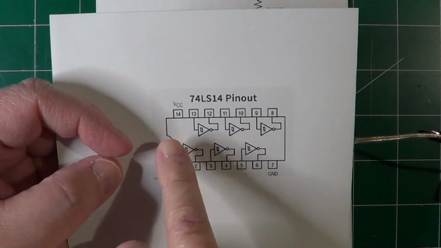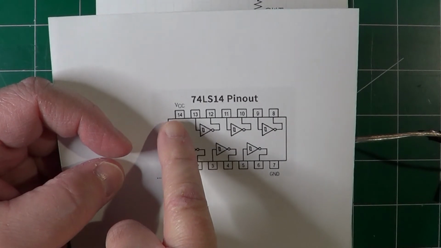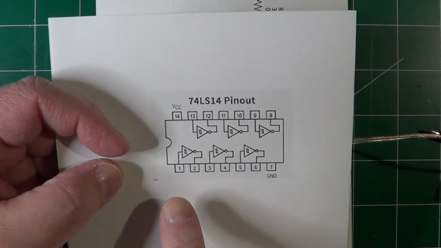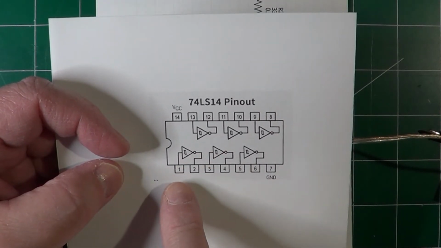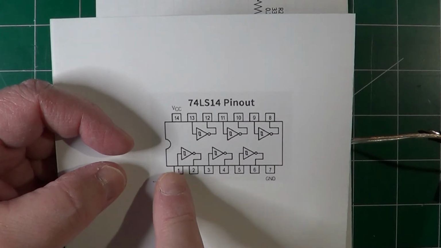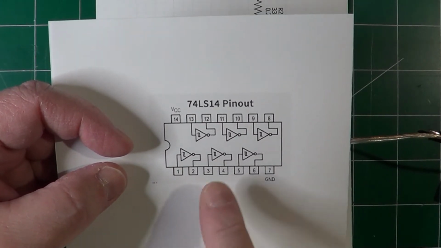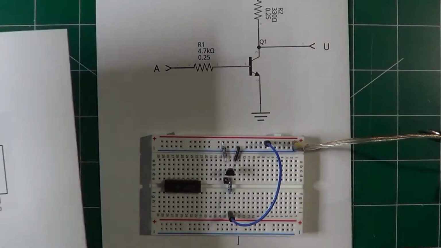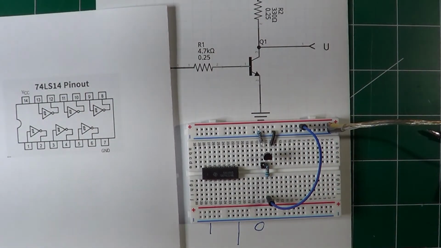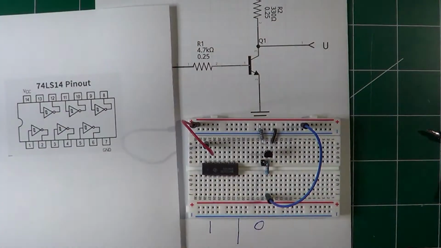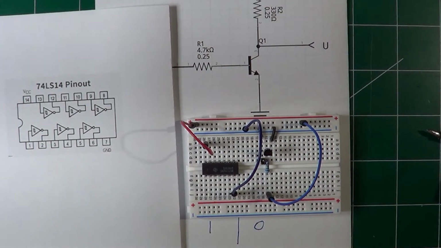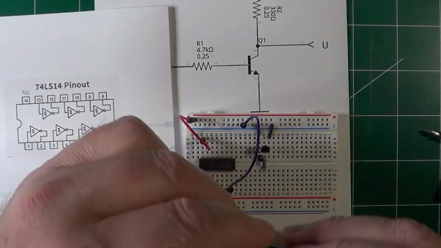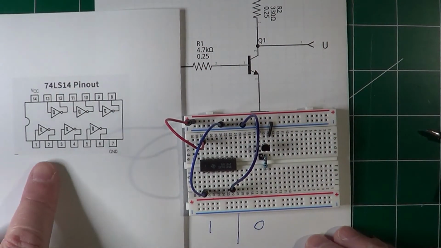The power supply for all of them is applied to pin 14, the plus VCC, and to pin 7, the ground. We will now take a closer look at the first of these gates, which uses pin 1 as the input and pin 2 as the output. The other gates work basically the same, they are just connected to different pins. So let's complete the circuit. Pin 14 goes to the positive of the power supply, and then pin 7 goes to the ground. Now pin 1 is our input, which right now I'm connecting to ground, or the logic 0. Pin 2 will provide us the output.